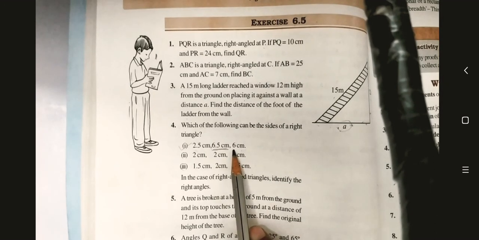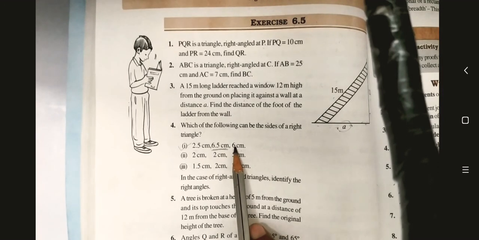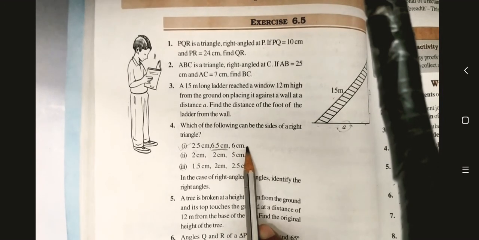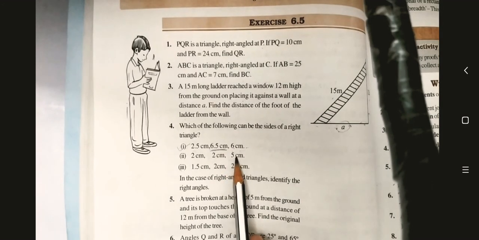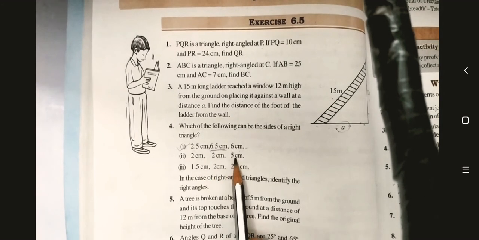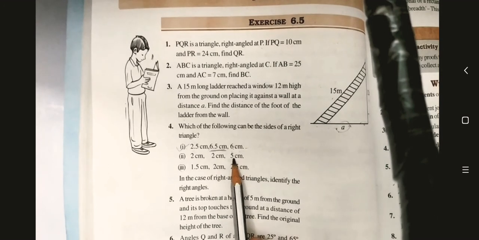Whichever satisfies the condition will be a right angle triangle. If this one satisfies the condition, it will be a right angle triangle. Over here, 5 centimeters is the longest, so the equation will be 5 square is equal to 2 square plus 2 square. If it satisfies the condition, then it is a right angle triangle. Else, it is not. Similarly, the third part can be done.